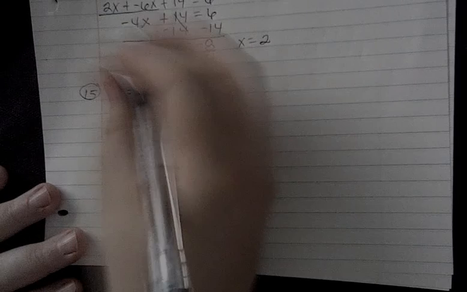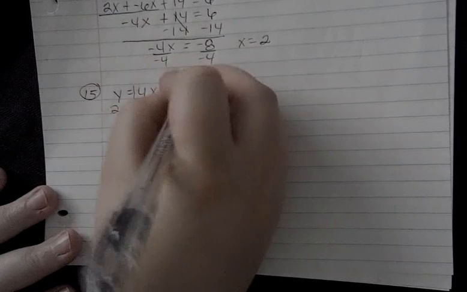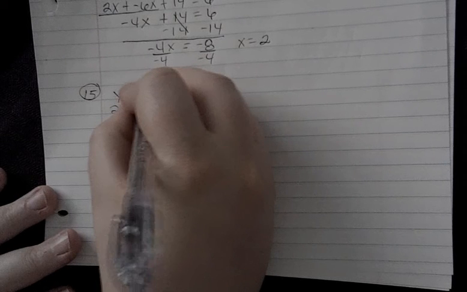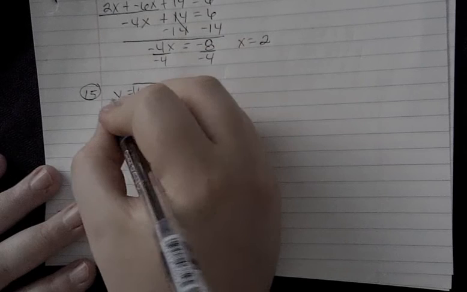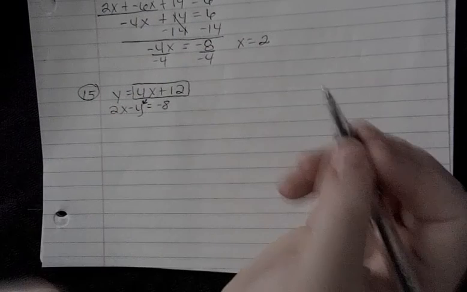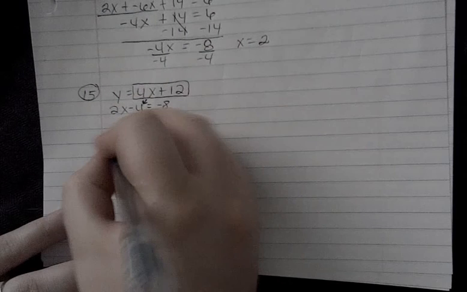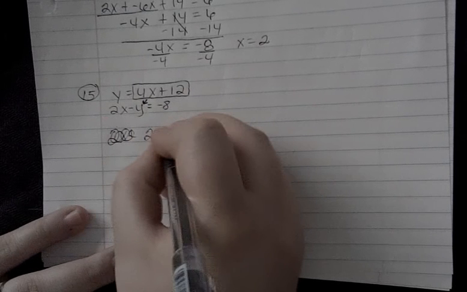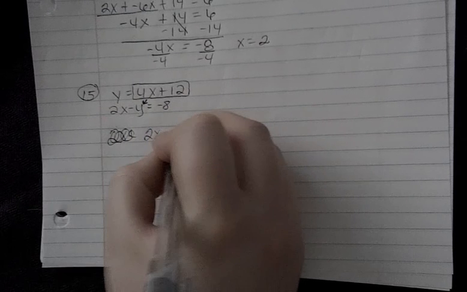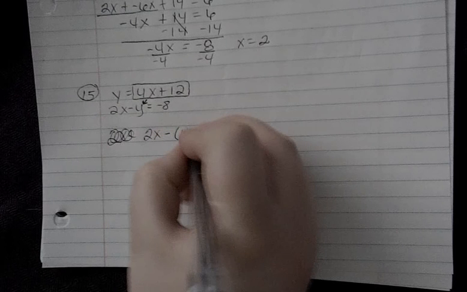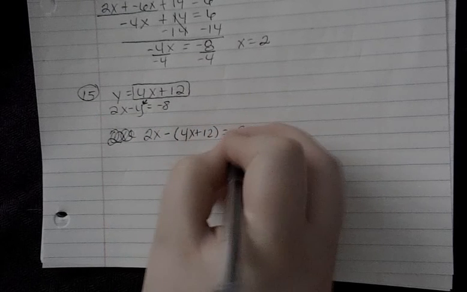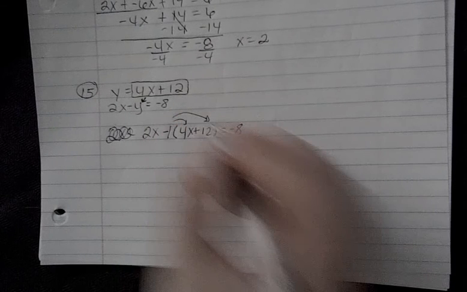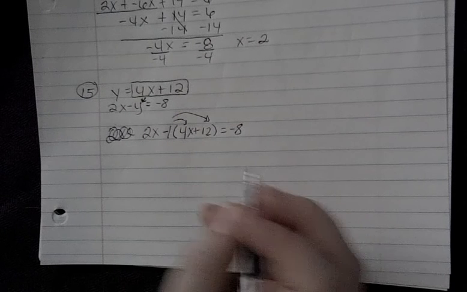Now I'm going to have my 4x plus 12. And I'm going to plug that into the y of the other equation because it was y equals. So I get 2x minus, and instead of putting the y, I'm going to put my 4x plus 12. And I'm going to distribute this negative 1 into both terms in my set of parentheses.